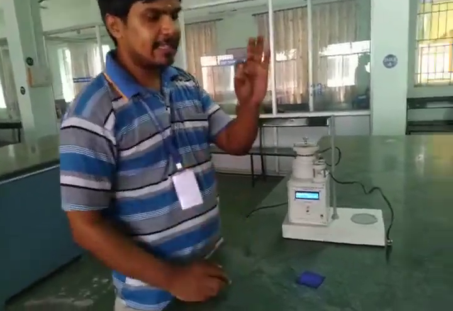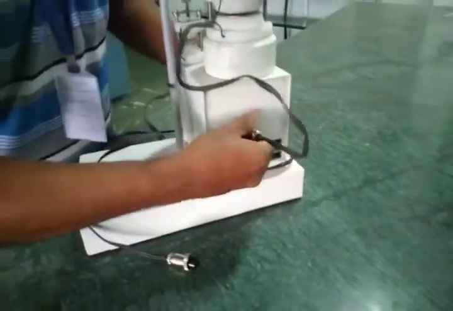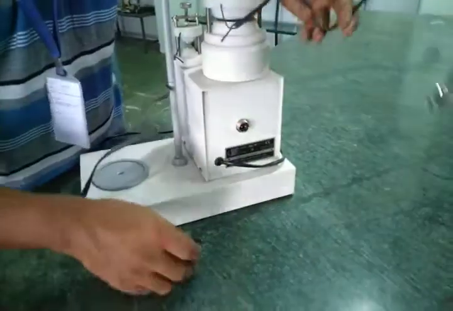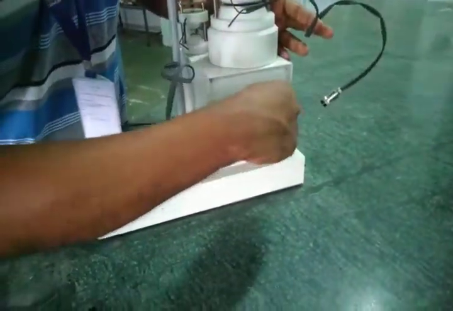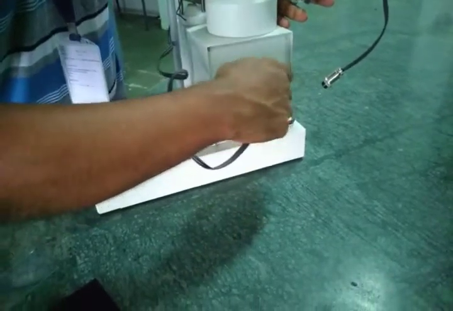Since the sample diameter is very small, I am not able to use this bigger sample holder, so I am going to change the knob on the back side. I am inserting the knob which is coming from the small sample holder.